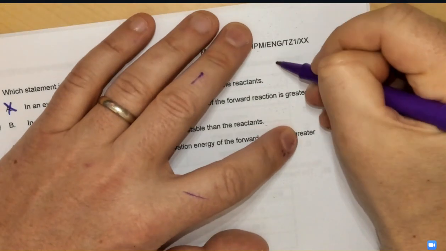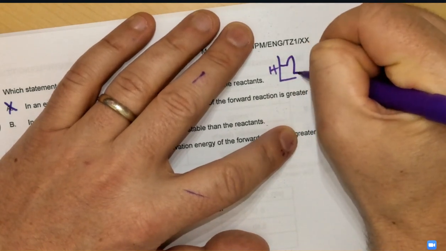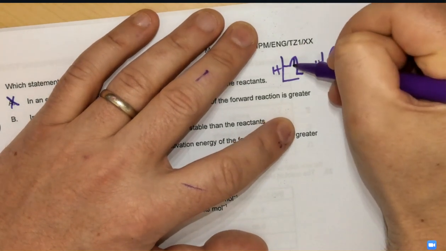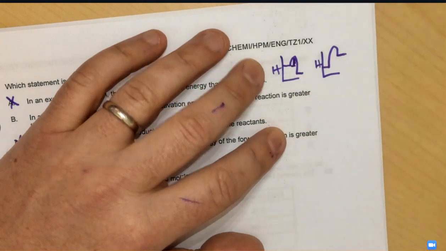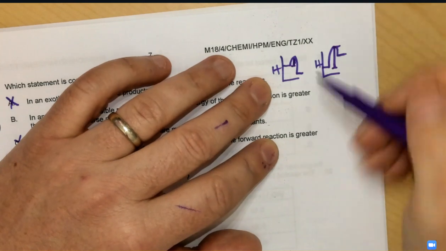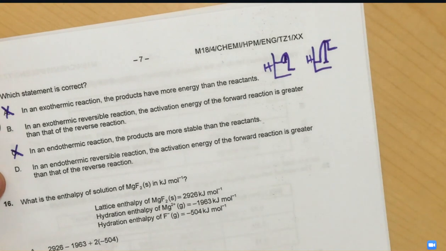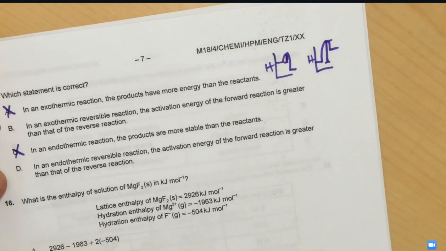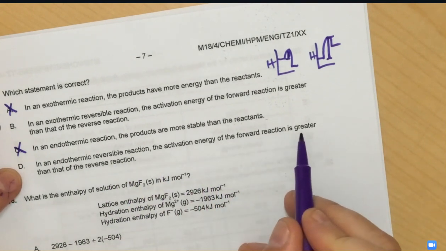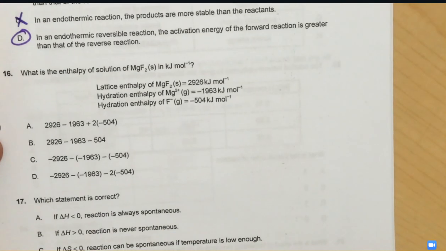Now, to answer this, the best thing to do is just show a potential energy profile for exothermic and endothermic. So there's exo, there's endo. For the exothermic, that region right there is my activation energy. On the endothermic, that's my activation energy. Endothermic reactions will always have greater activation energy than an exothermic reaction. That's basically the thing that makes them endothermic. So in an endothermic reversible reaction, the activation energy of the forward reaction is greater than that of the reverse. Indeed, because endothermic will always have a higher activation energy.